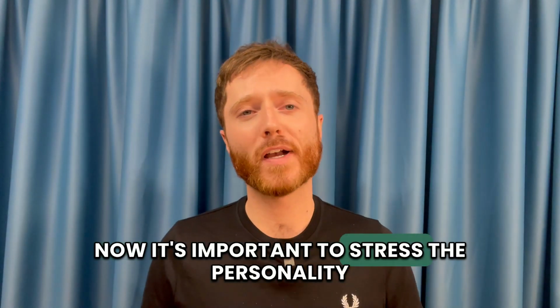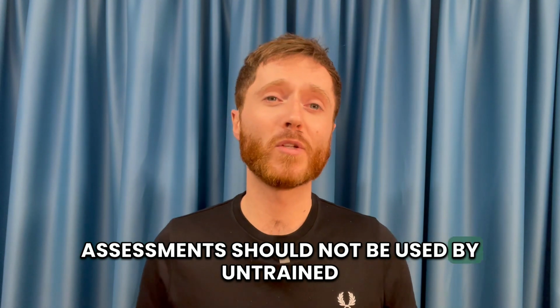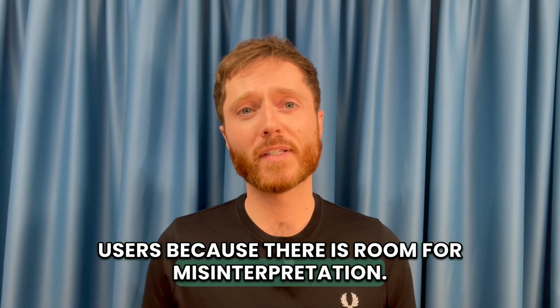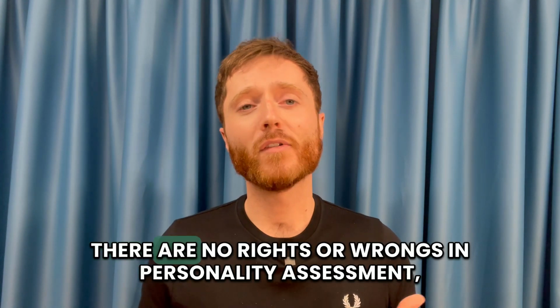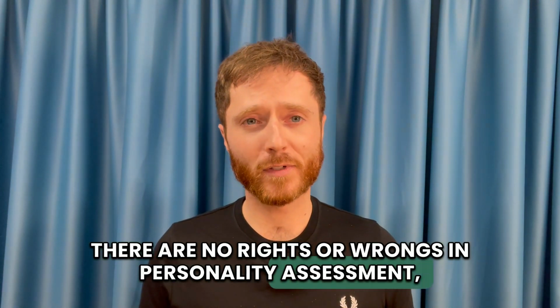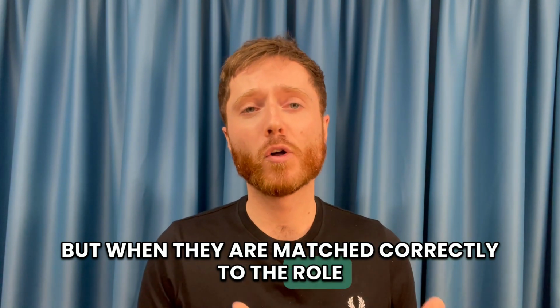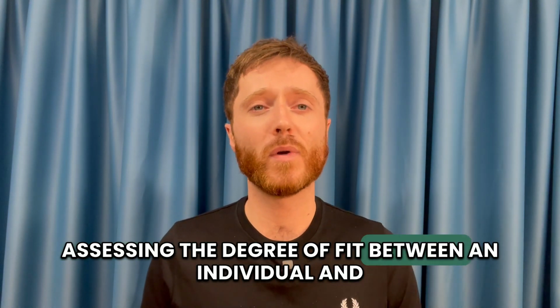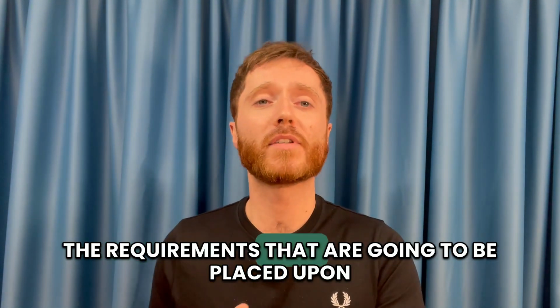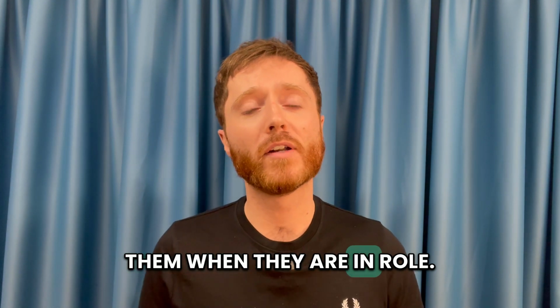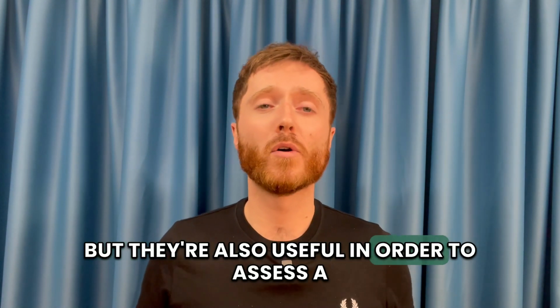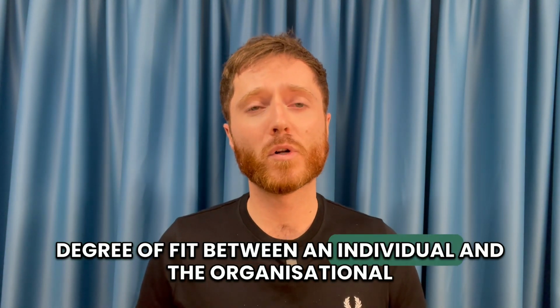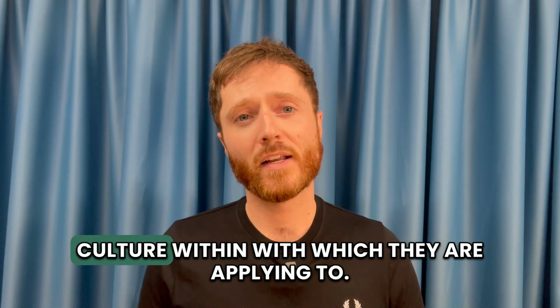Now, it's important to stress that personality assessments should not be used by untrained users because there is room for misinterpretation. There are no rights or wrongs in personality assessment. But when they are matched correctly to the role requirements, they can be a really useful framework for assessing the degree of fit between an individual and the requirements that are going to be placed upon them when they are in role. But they're also useful in order to assess the degree of fit between an individual and the organisational culture with which they are applying to.